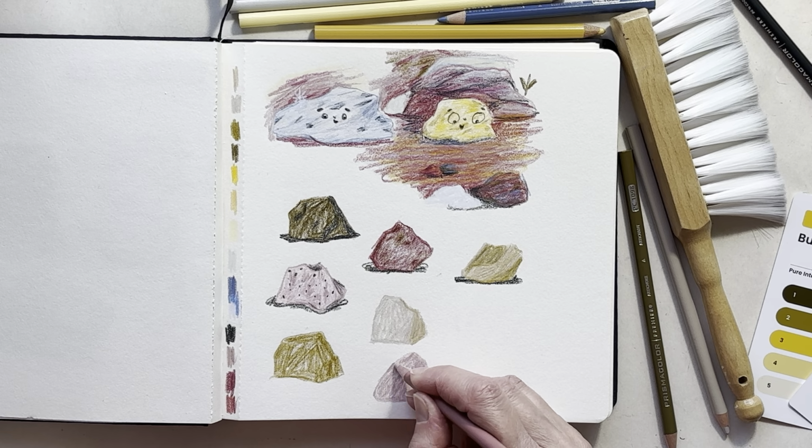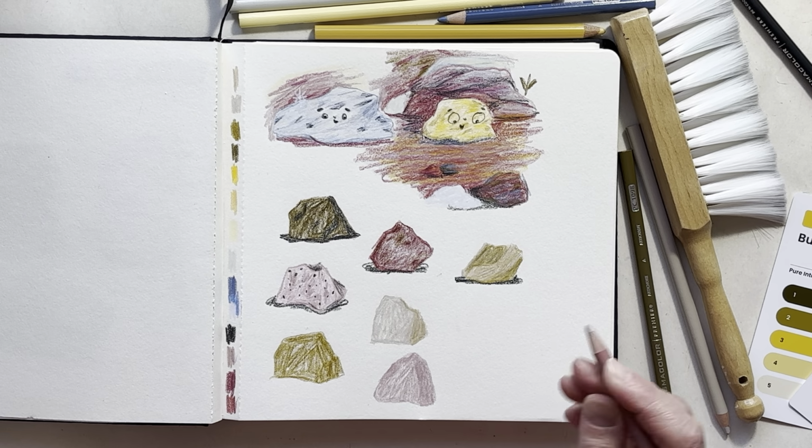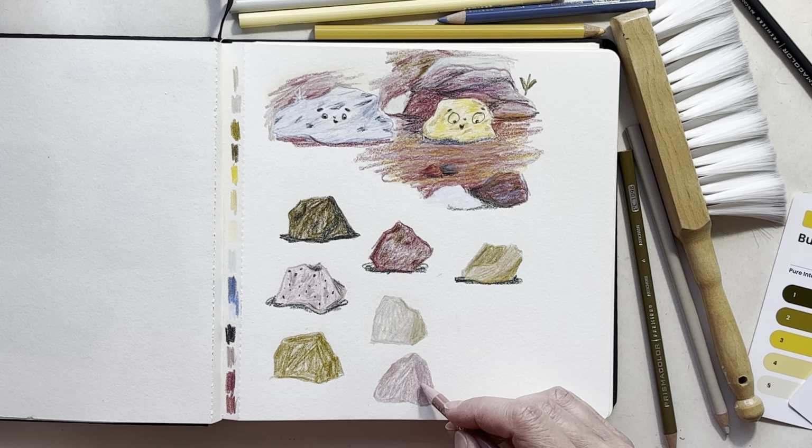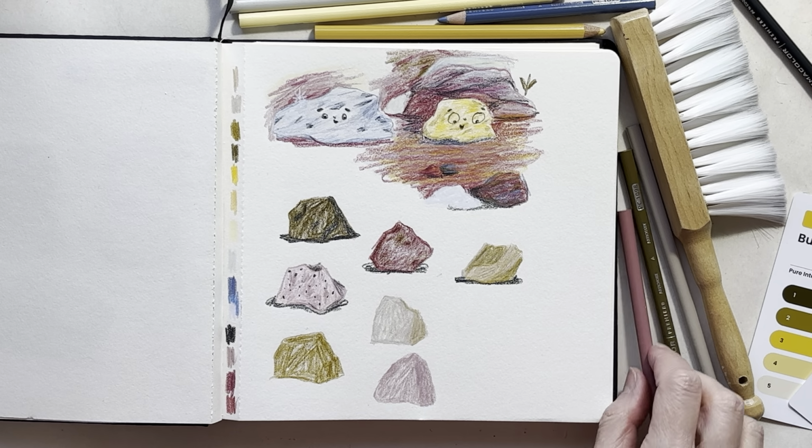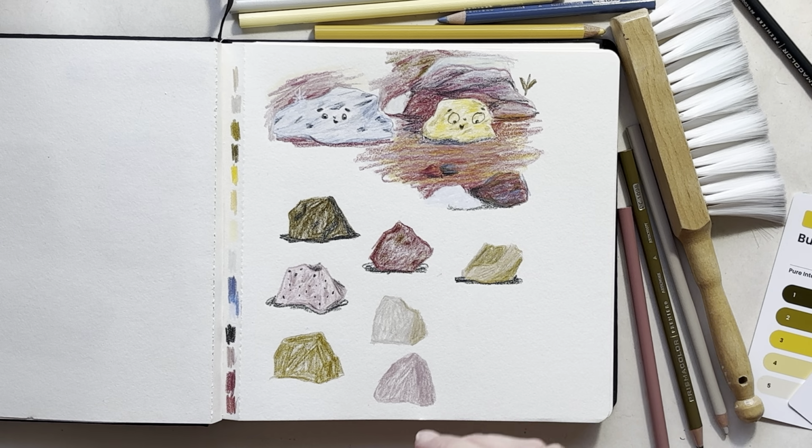All right, that might be the better choice. I am going to get a lighter gray though. We have the 10 and the 90.